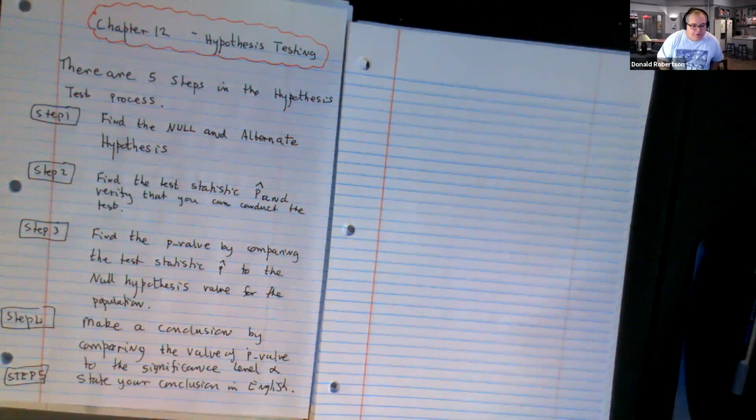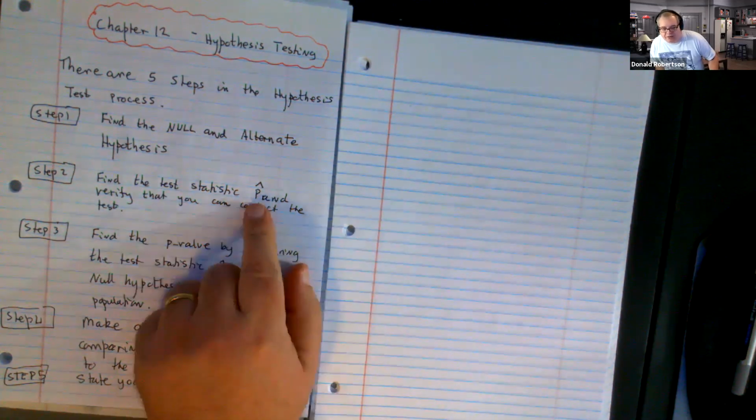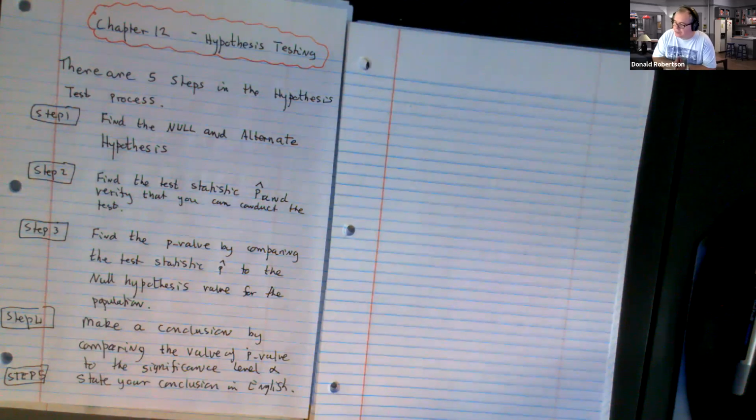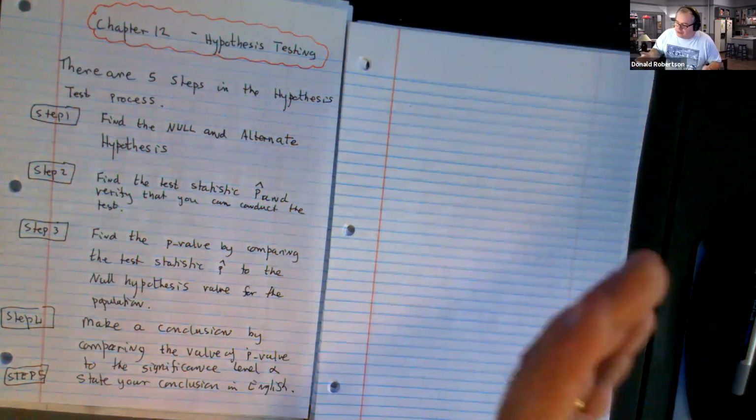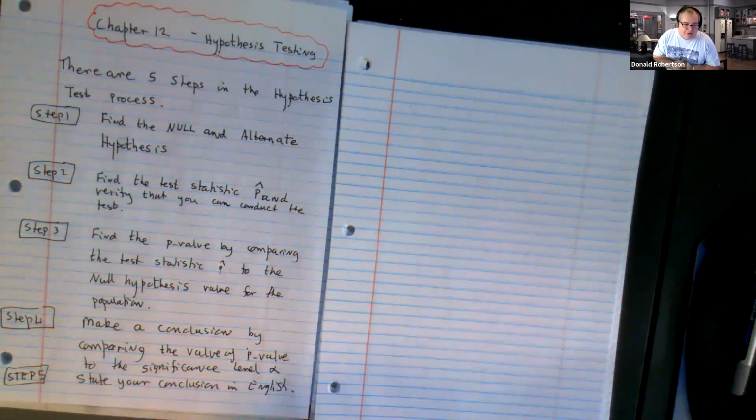Step 2, which we should get to today, in fact I know we will, is to find what's called the test statistic. But you know this guy. Do you recognize p hat? If I wanted to prove that left-handed tennis players were better than right-handed tennis players, one way to do that would be to collect a random sample of left and right-handed players and let them play each other, and see how many times the left-handed one and how many times the right-handed person won.